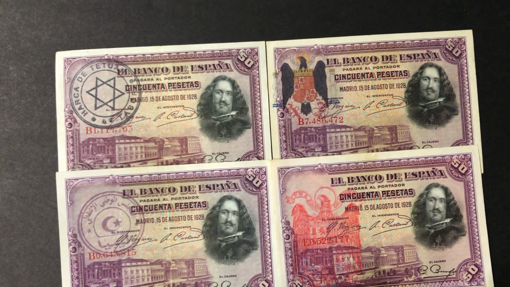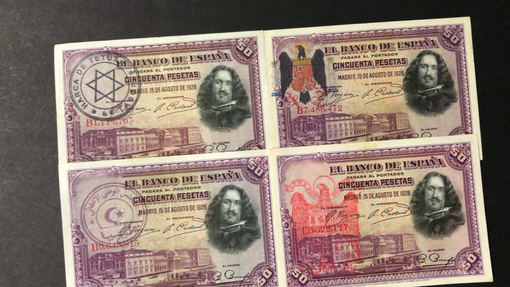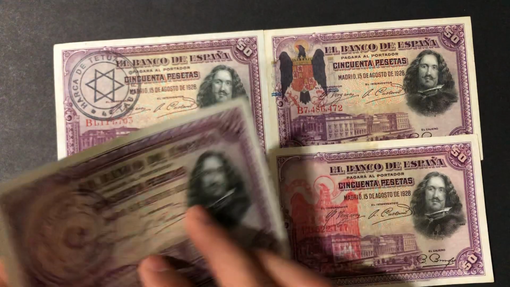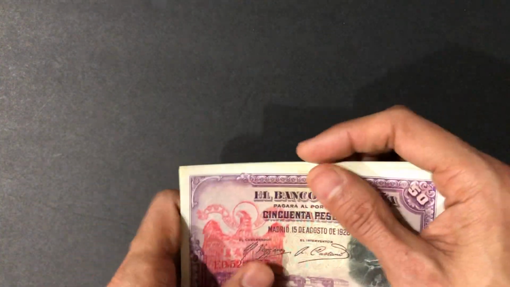So this helped stabilize the economy in the areas he was controlling, and eventually with the assistance of Hitler in 1939, the Republicans surrendered and Franco became the dictator. And he ruled for a long time, from 1939 till 1975. So these are examples of provisional overprints for use in a certain area.